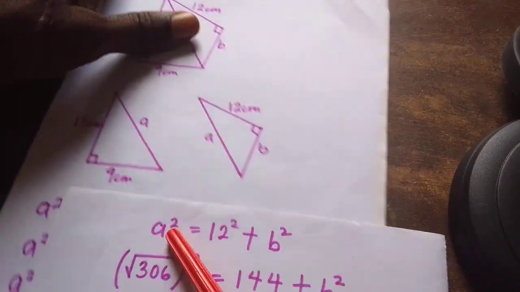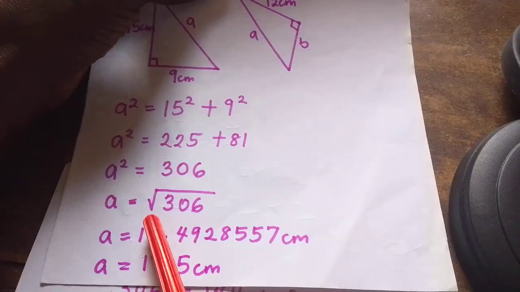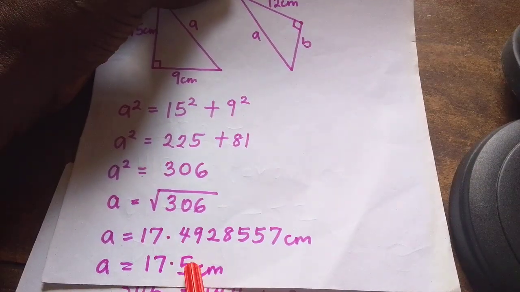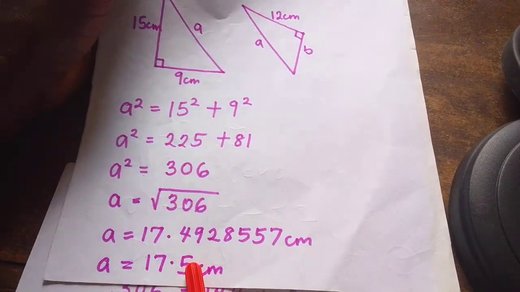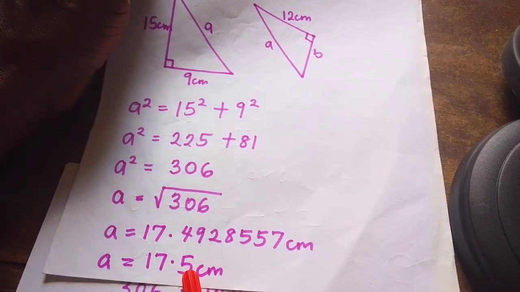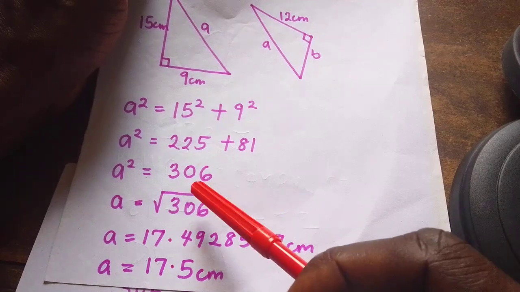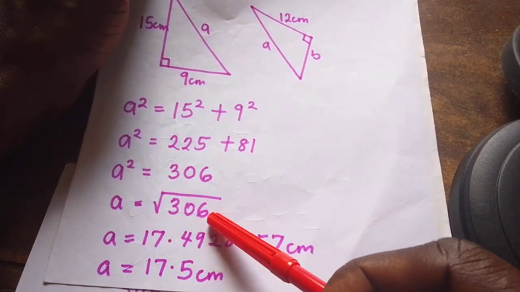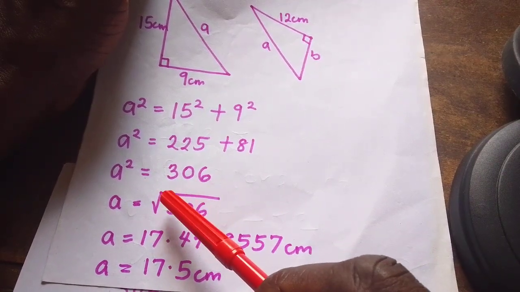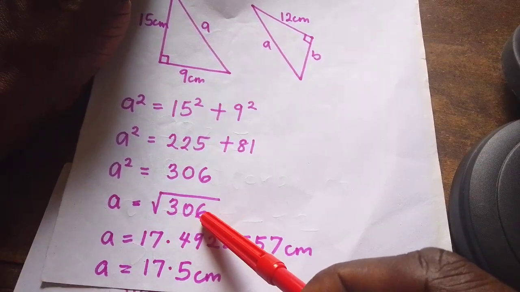When we were calculating a, we said our a is what? 17.5. But whenever you still want to continue with your calculation, it's not right for you to be using an approximated value. It's better to use the exact value, or better still, let's use root 306. Since this one is a direct figure, let's use the square root of 306 to be the value for a.